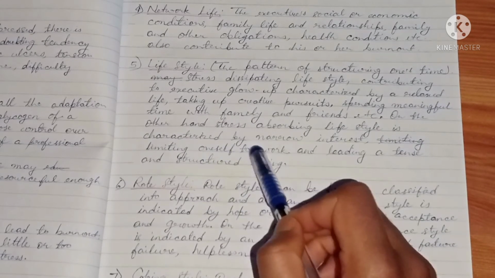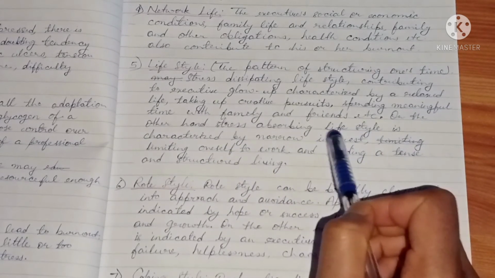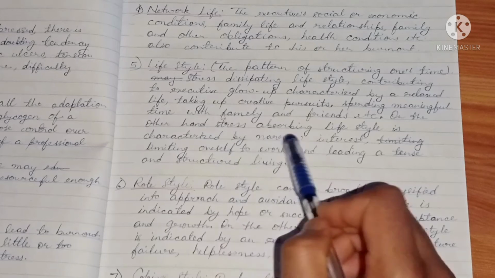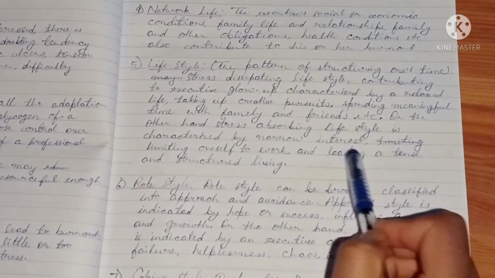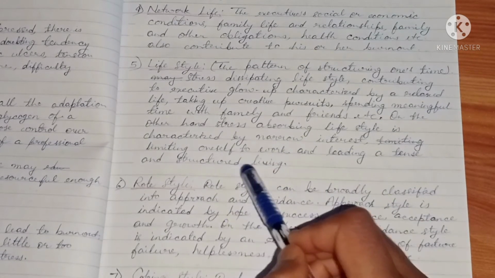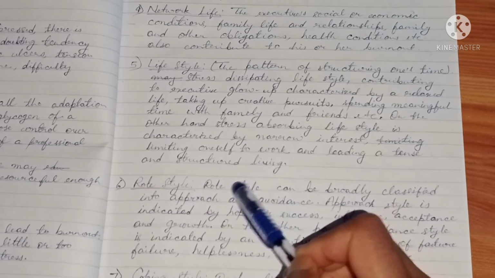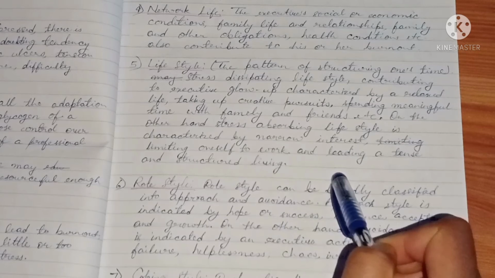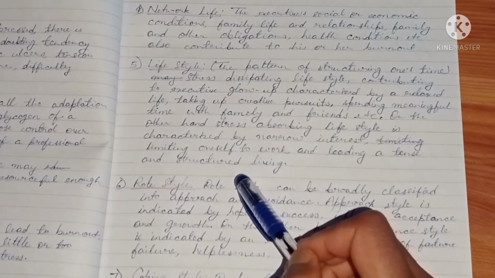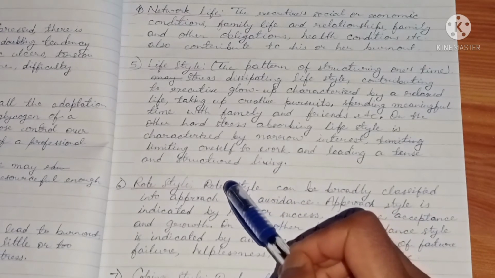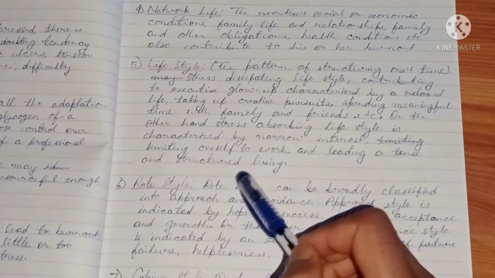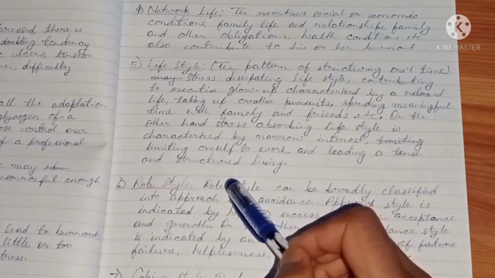On the other hand, stress absorbing lifestyles are characterized by narrow interests, limiting oneself to work and leading to tense and structured living. If you are living a structured life and limiting yourself, then that may increase your stress level.